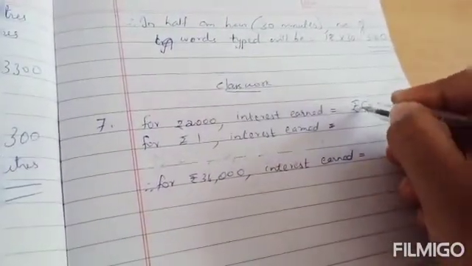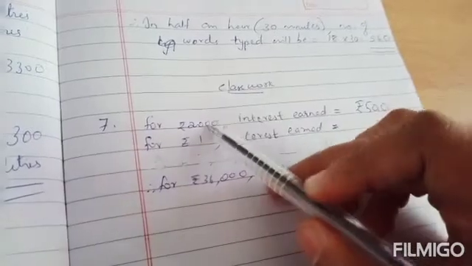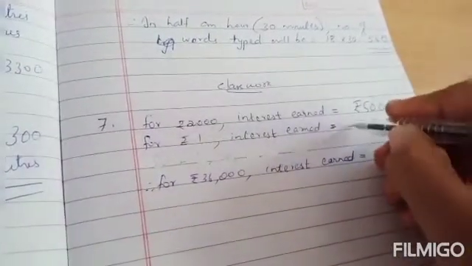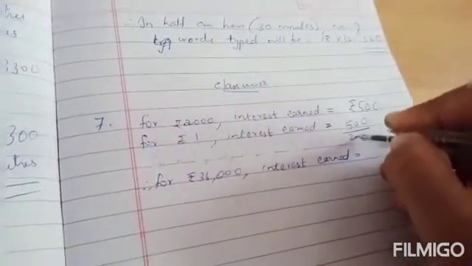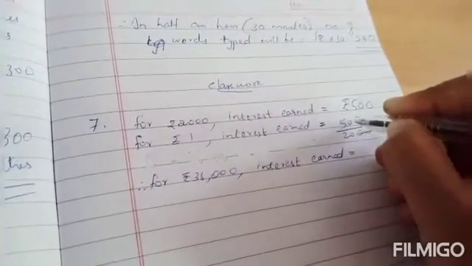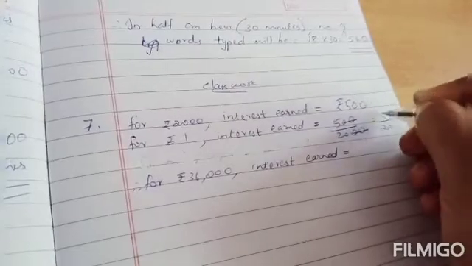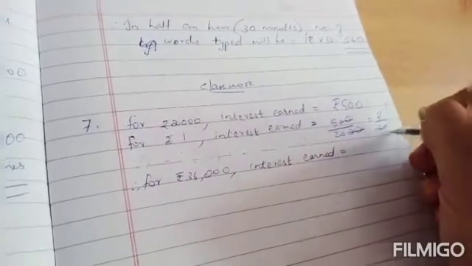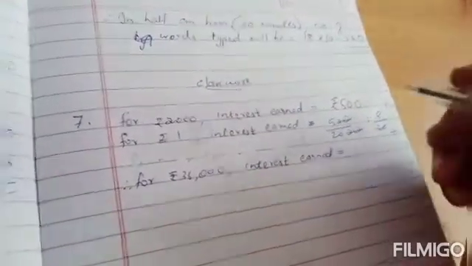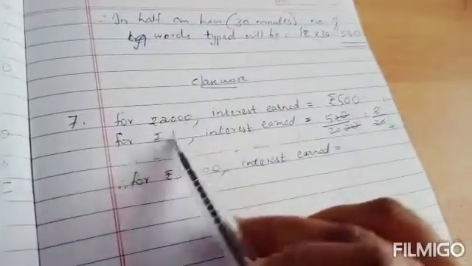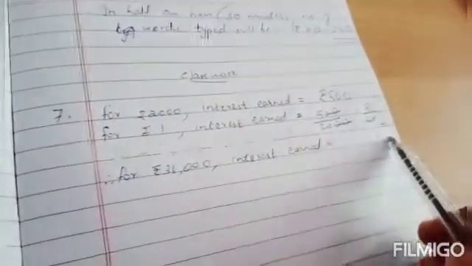That is rupees 500 by 2000. 2000 you are taking to this side. So, 500 by 2000, you will get 5 by 20. Okay, again we can reduce. You will get 1 by 4. So, for rupees 1, interest earned is 1 by 4.